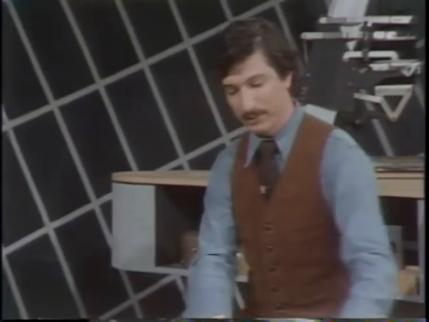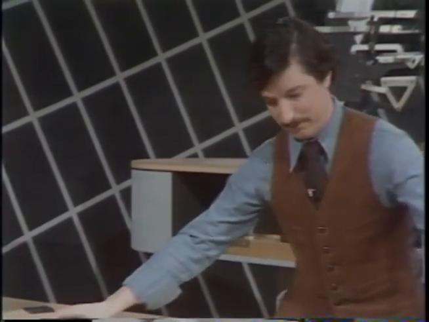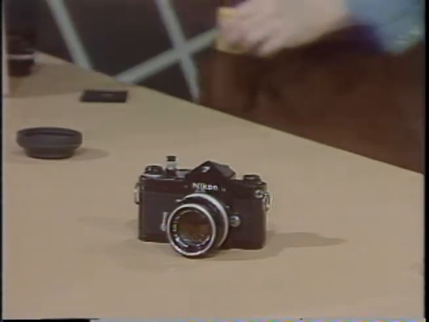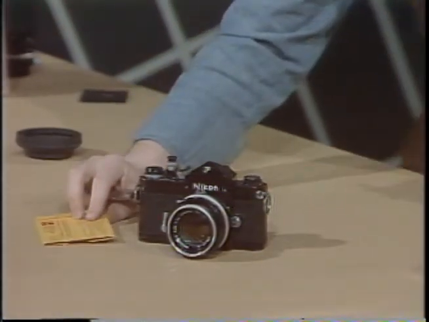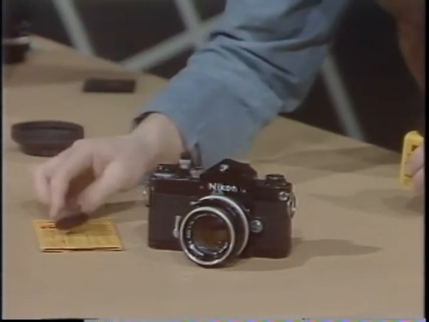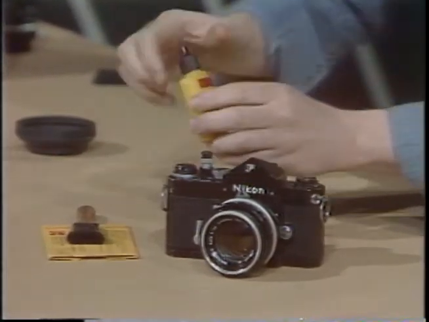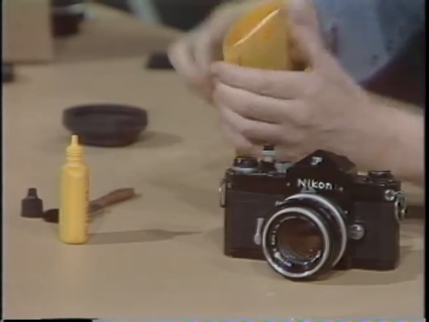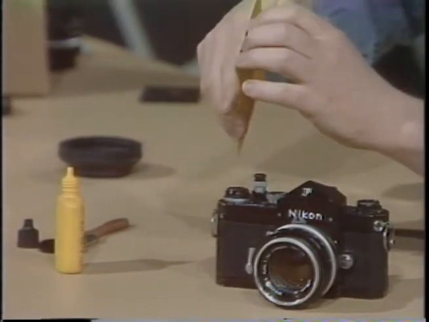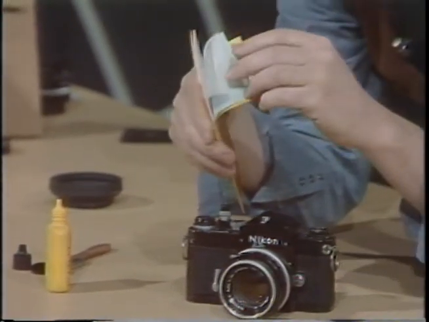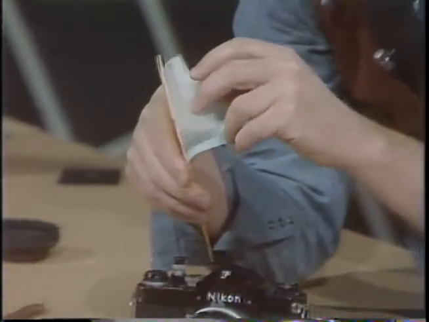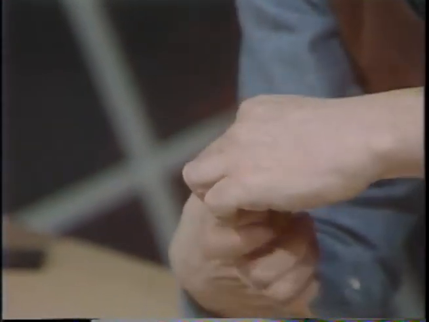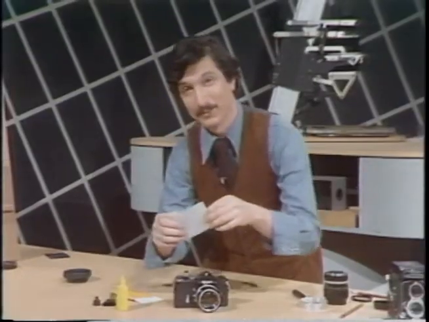The first things you need are, of course, lens cleaning tissue, perhaps a very nice camel's hair brush, and lens cleaning fluid. Now, many people have a tendency when they're using this material. By the way, I would not recommend using things like undershirts and your tie to clean a lens. It's a very fast way to knock it out of commission entirely.